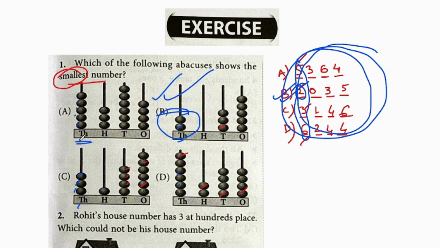You don't really need to write all these numbers and then compare. You can start comparing from here itself. But if you are struggling to understand this, let's write the numbers and then compare. You get enough time in the exam to do that. But this is the easiest way to do it.